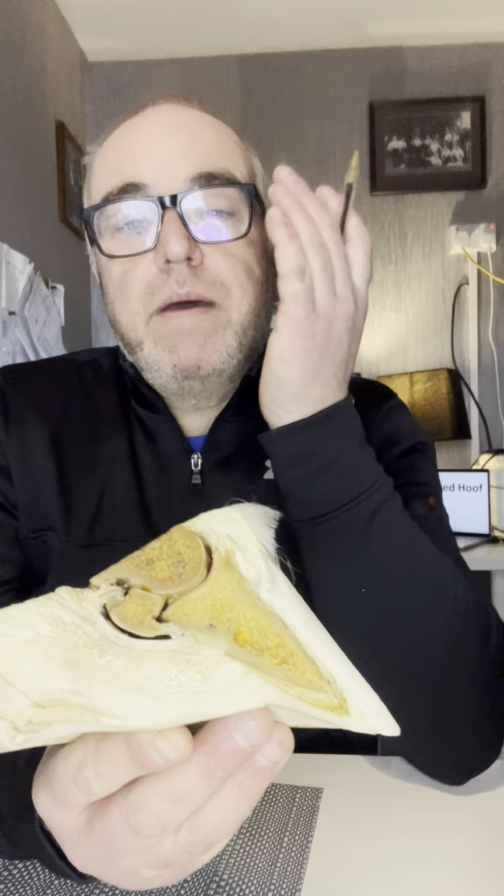Now all these structures need to be healthy and nourished, with good blood supply and everything like that, in order for them to function properly. Remember, you have a 500 kilo mammal above it that's moving at speed. The hoof undergoes a tremendous amount of stress and will fracture and break if it's not cared for.